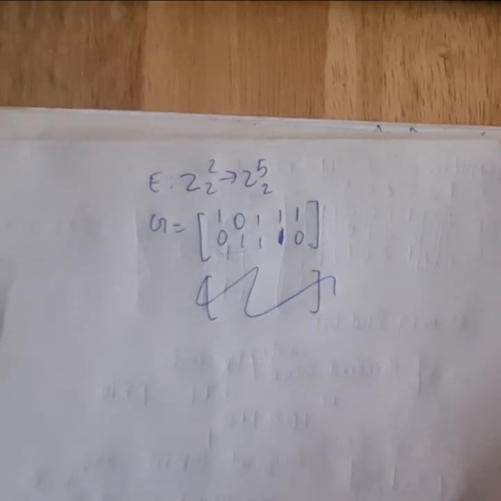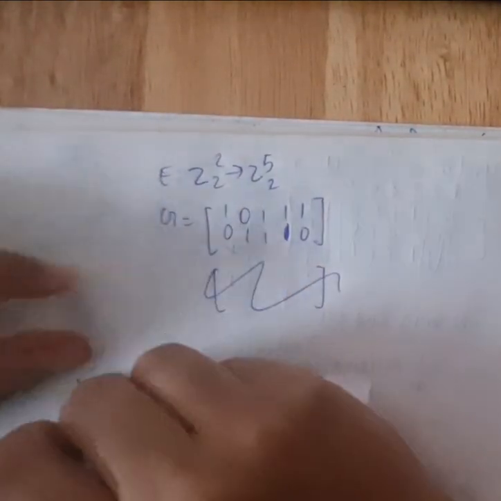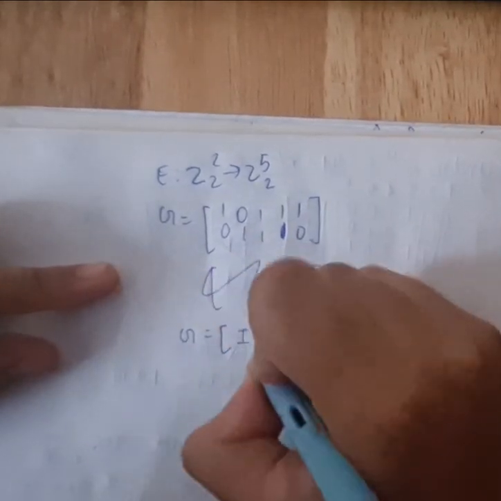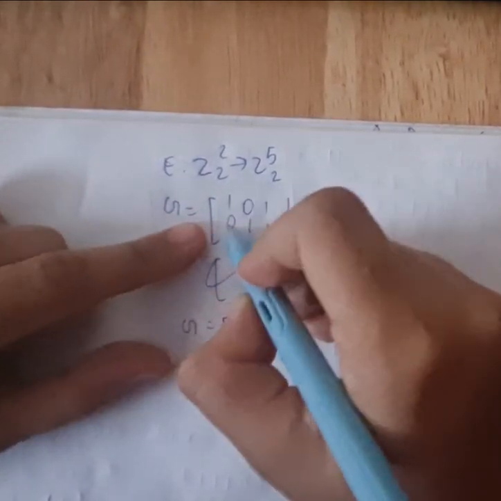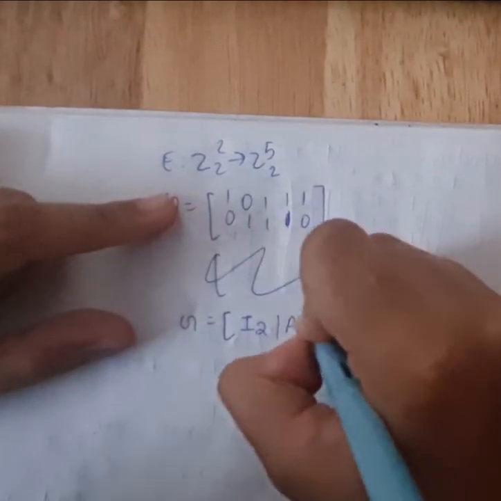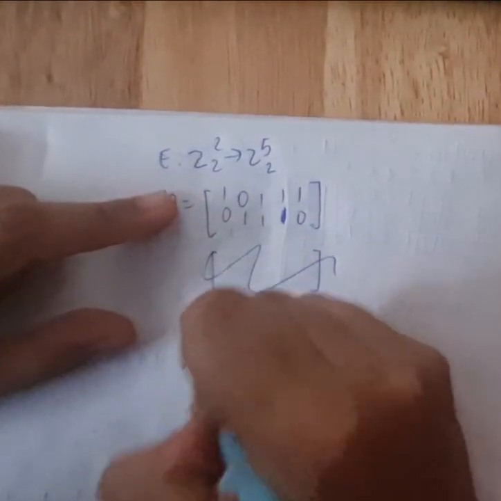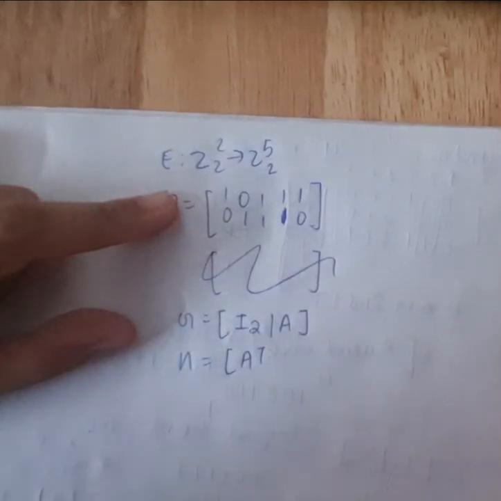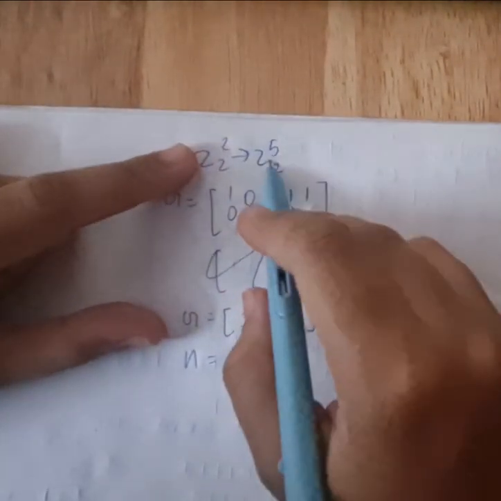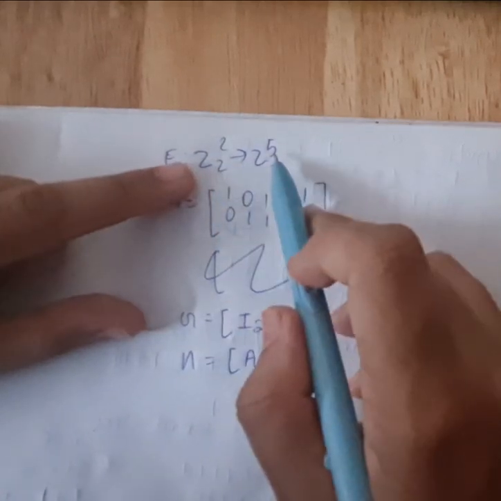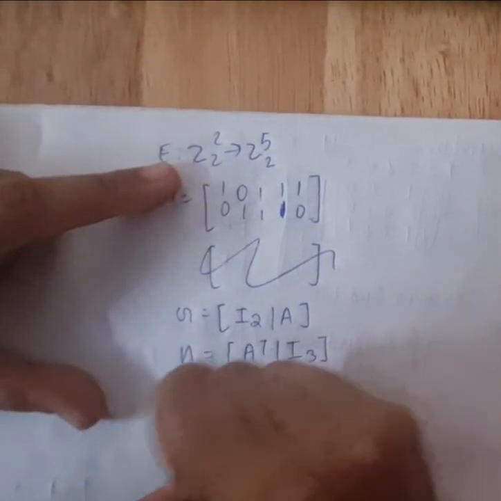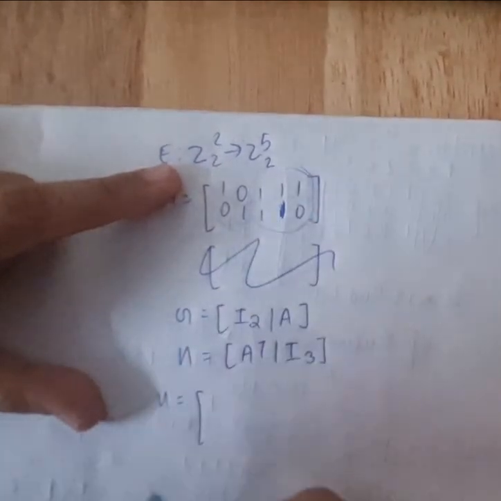Okay, so the first question is we have to find the parity check matrix. We know that the generator matrix can be written as the identity matrix of size 2, and then you have the A matrix. H is always going to be A transpose and then the identity matrix of size n minus k. So that's 5 minus 2, that's 3. Therefore, H will be A transpose and then the identity matrix.